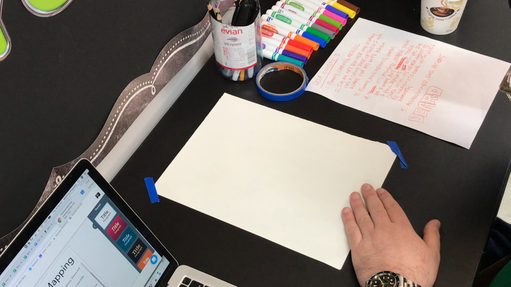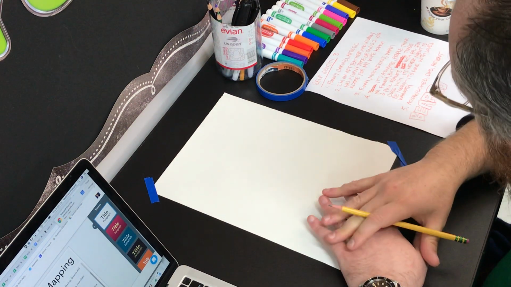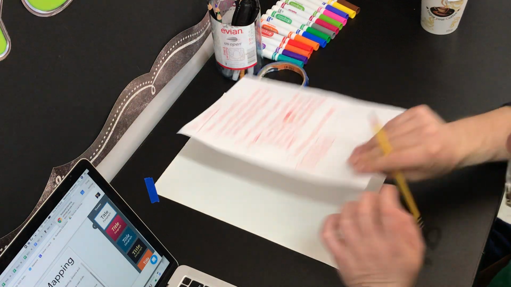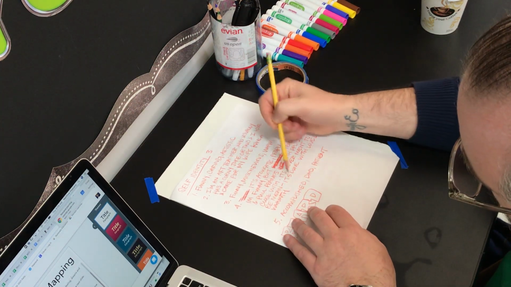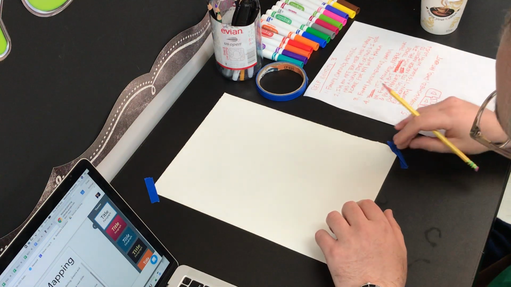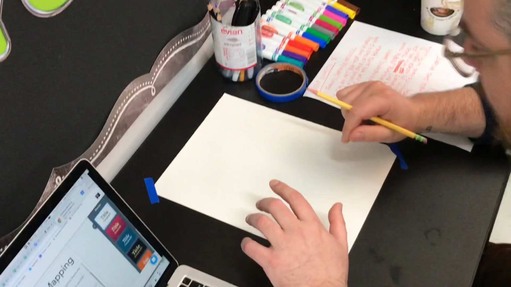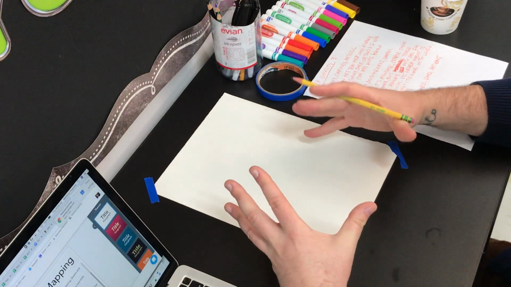So for my self-identity map, I want to try to use my beard as the base, and then take all of these questions that I answered and find ways to make illustrations, drawings, and symbols to represent those things inside of the beard. So the beard itself is going to be the thing that holds the map together.